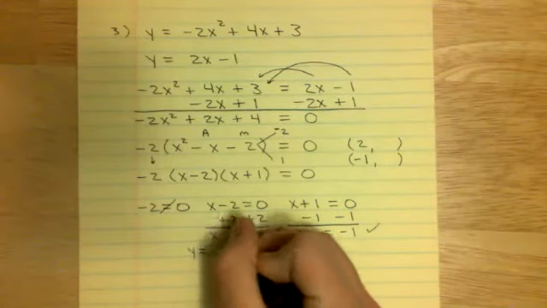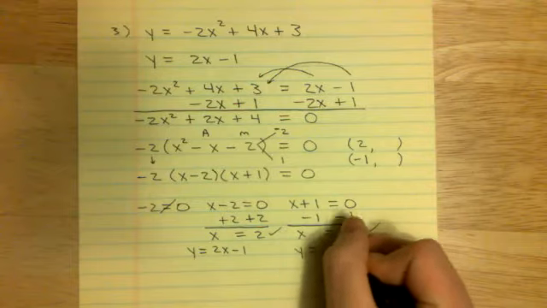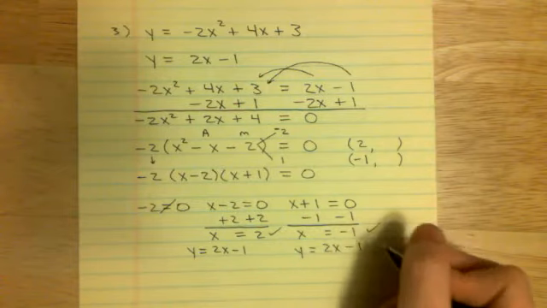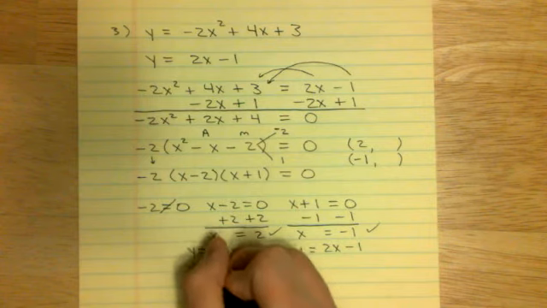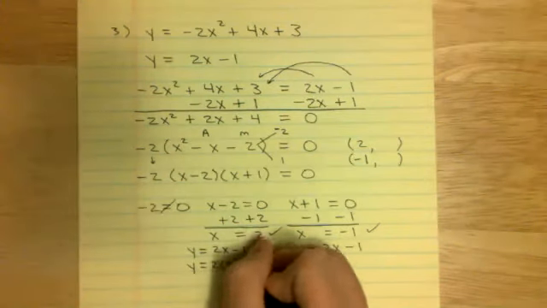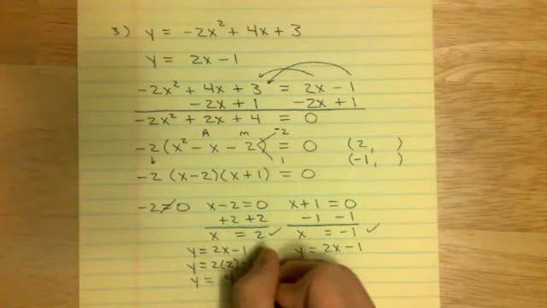So we had y equals 2x minus 1. And the reason why I'm writing that one is because I don't really want to deal with the top equation. I'd rather deal with the bottom one. So when I plug back in that x is going to be 2, I get 2 times 2 minus 1. That's 4 minus 1, which is 3.